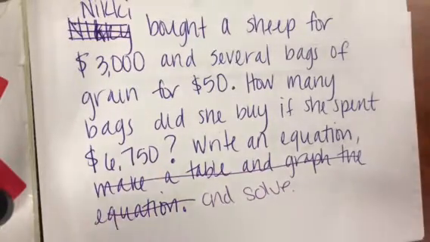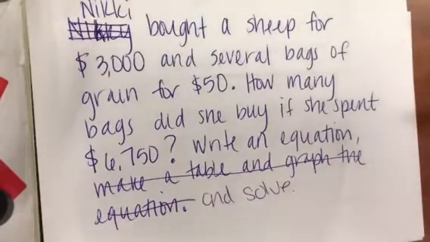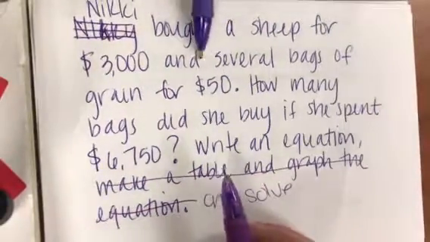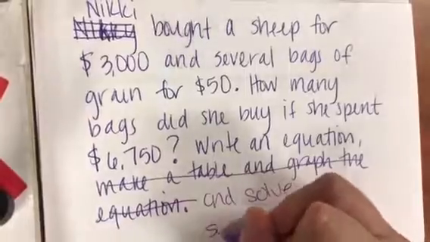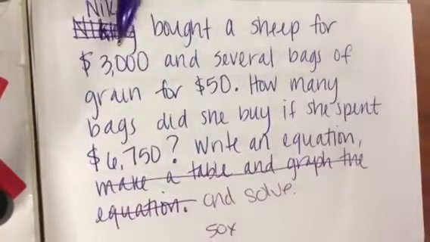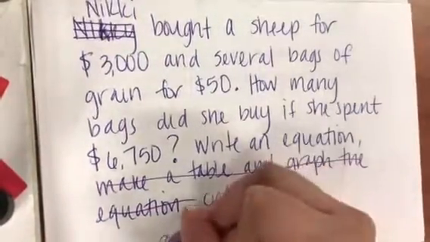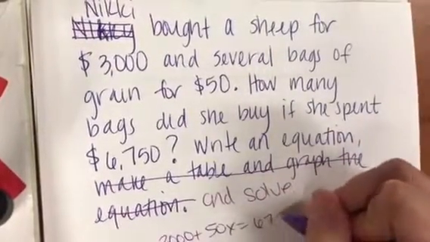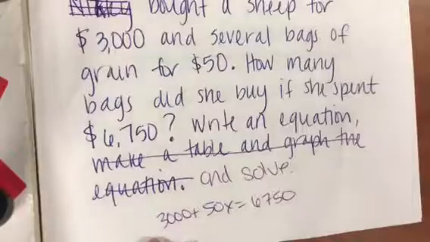So, Nikki's buying the sheep for $3,000 and several bags of grain for $50. How many bags did she buy if she spent $6,750? We're writing an equation. How would I set up this equation? Well, we know that it's $50 each, so 50x. And we're starting out with that $3,000, and my total equals $6,750. Is that all? That's it for my equation? Cool. That's pretty easy.